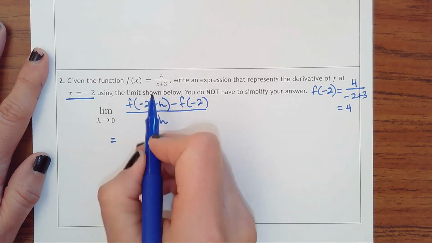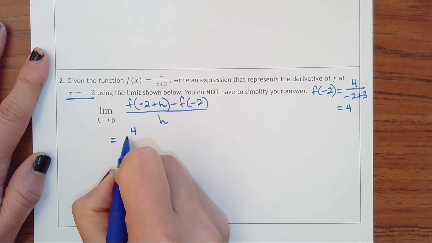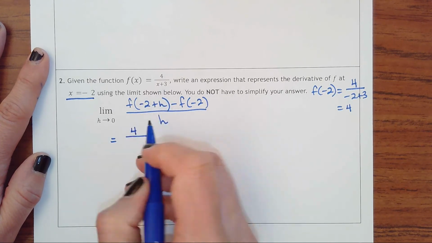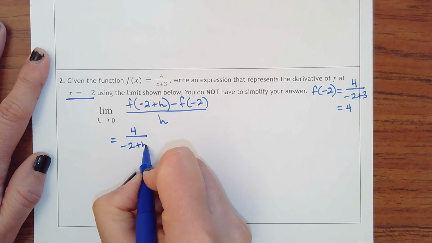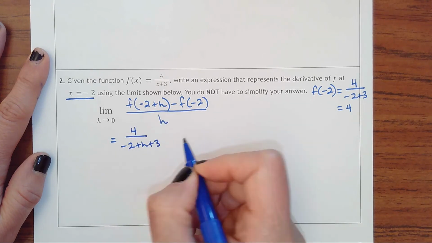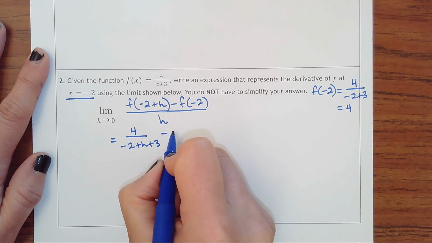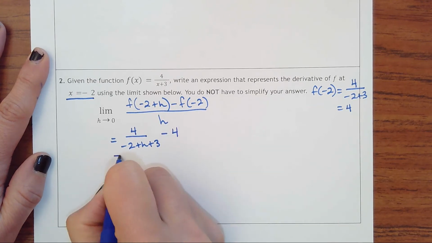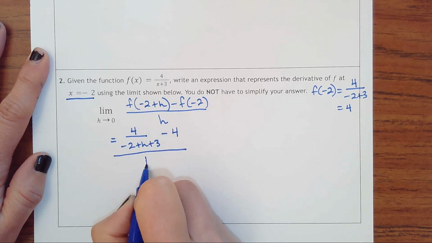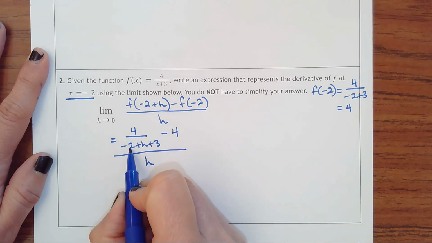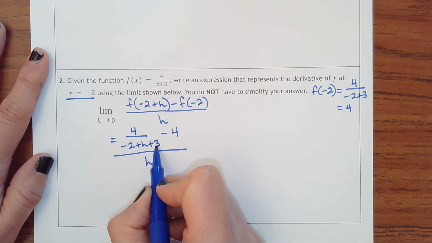Sorry, 4 over, replace x with -2 plus h, plus 3, minus, I'm just going to put in 4, all over h. And I would maybe go ahead and combine -2 plus 3, that's 1.